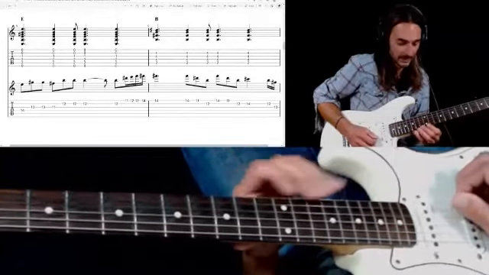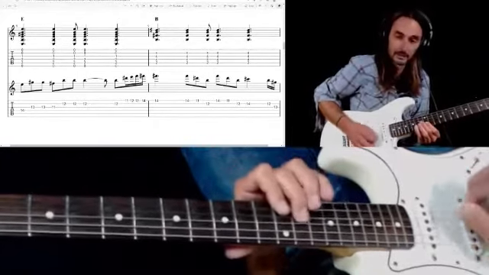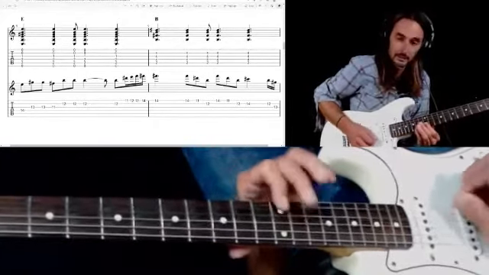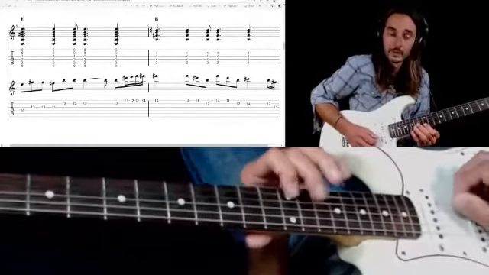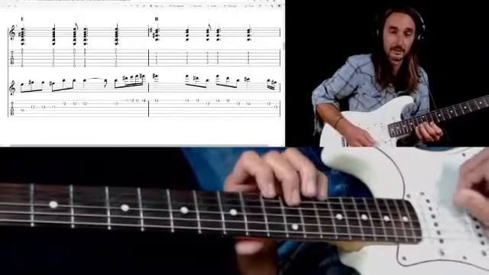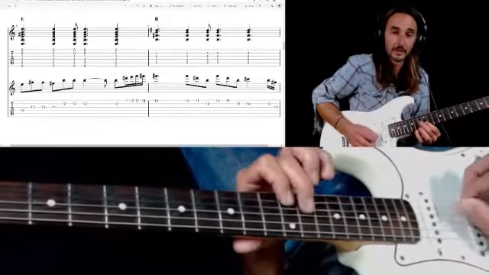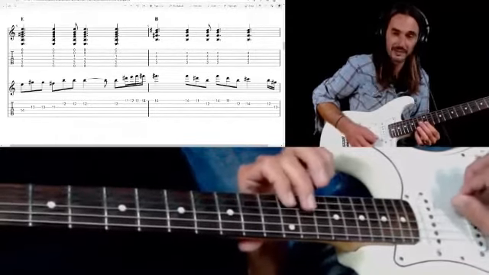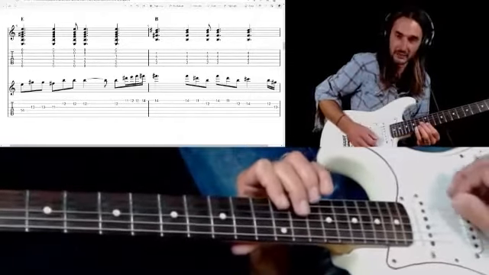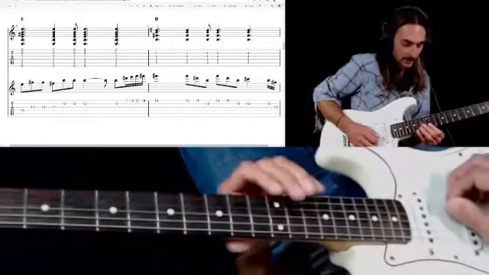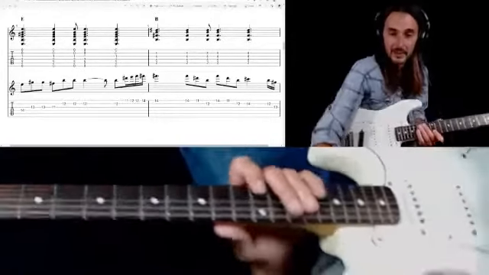I think. Let's see. Yeah, that's right. Okay, so we got our arpeggio here. Now, 12, 13, he goes back to 12. And this is kind of like a rake. I'm doing kind of like a sweep upstroke thing. Then he goes, here, let me adjust the tab there so we can see.